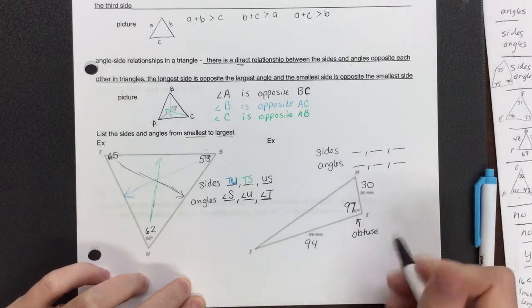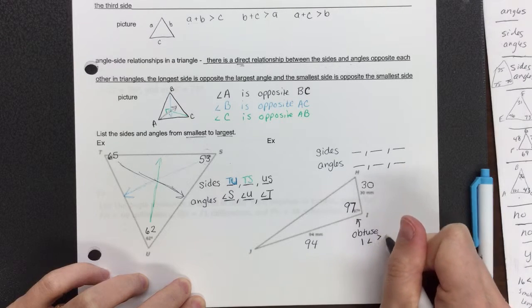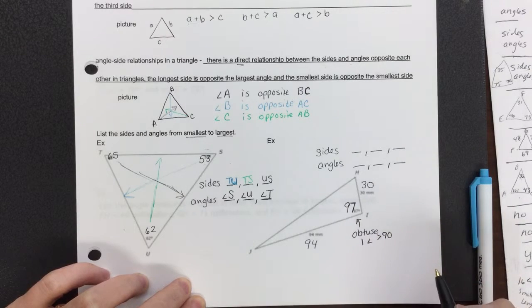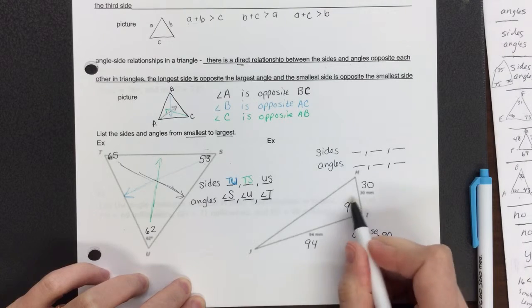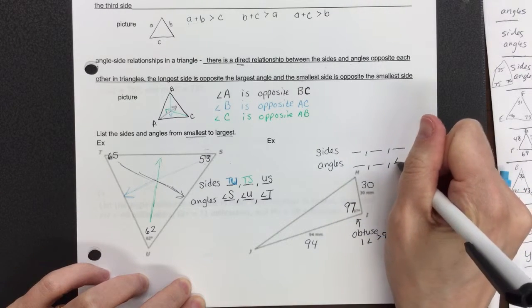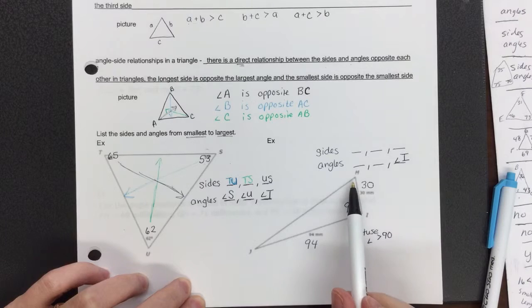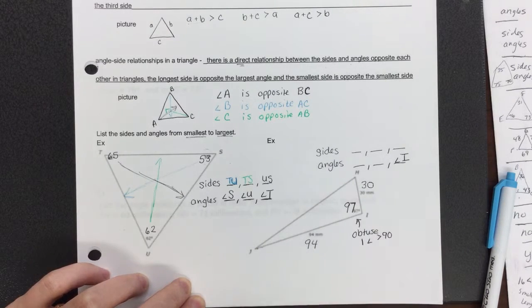And when you have an obtuse triangle, you can only have one angle that's bigger than 90 degrees. So that tells me that this is going to be the biggest angle that we could have. So that tells me angle I is going to be the biggest angle. So then we have to decide between H and J, which one's going to be the smallest and which one's going to be the one in the middle.